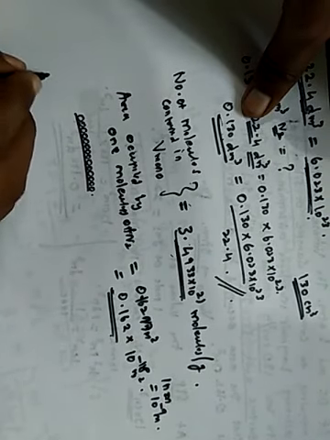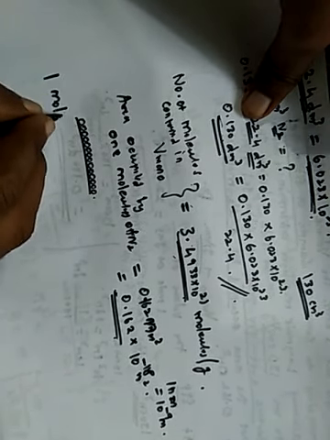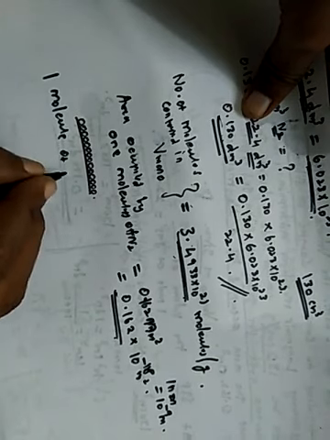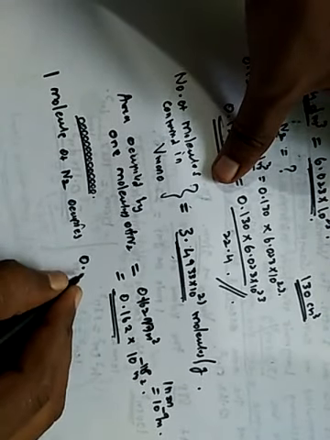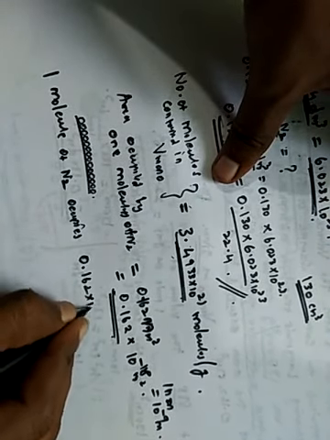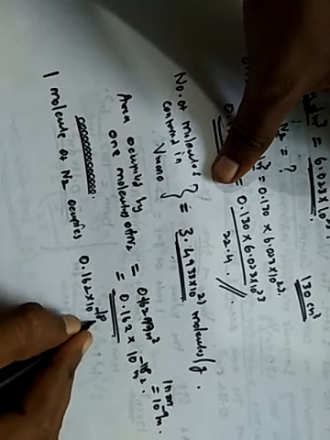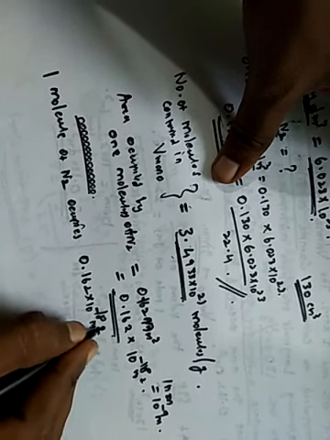One molecule of nitrogen occupies 0.162 into 10 power minus 18 meter square area.